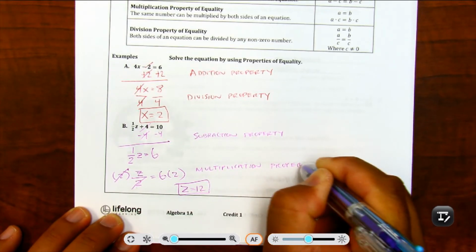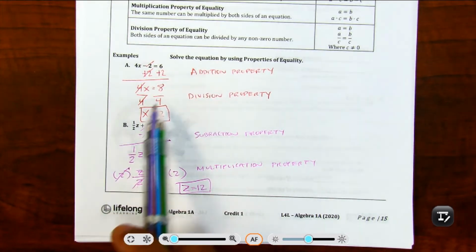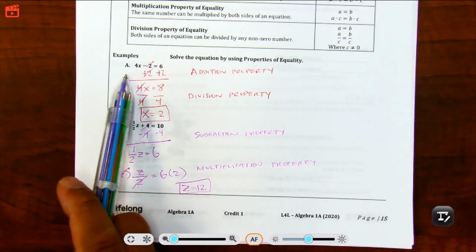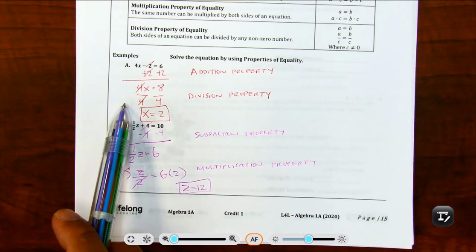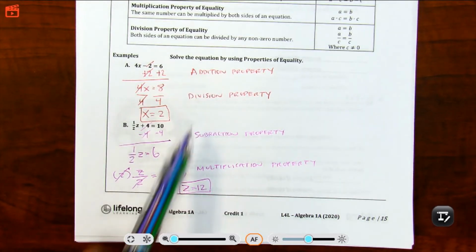One thing to note is that you always want to do addition and subtraction properties before doing any division or multiplication properties. That's why for problem number 1, I wanted to add 2 to both sides instead of dividing by 4 first, because it's easier to separate addition and subtraction before separating multiplication or division.